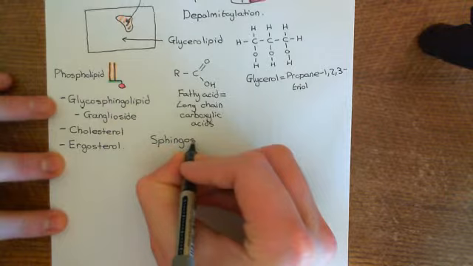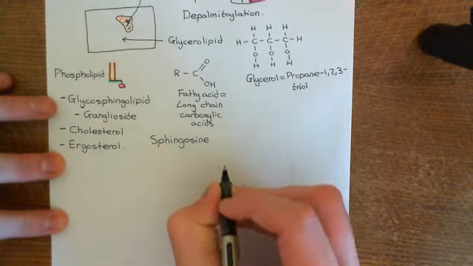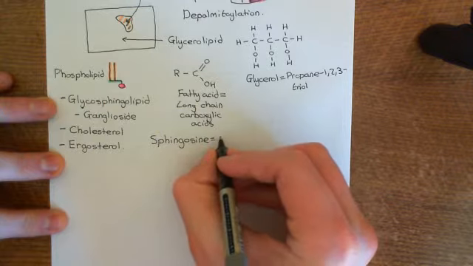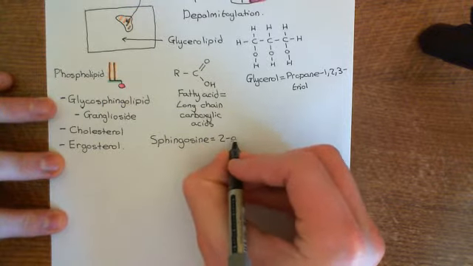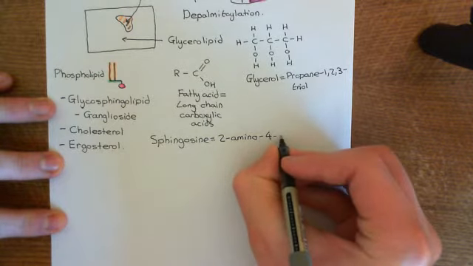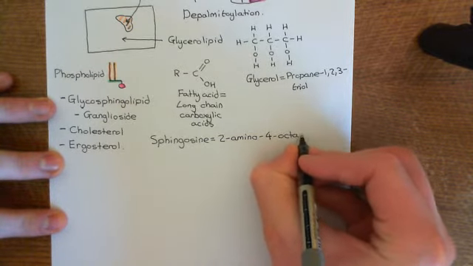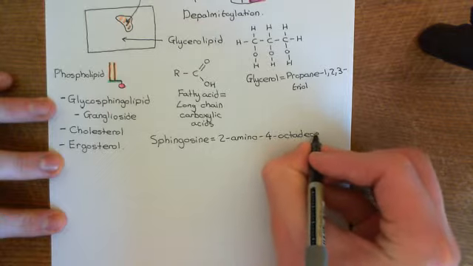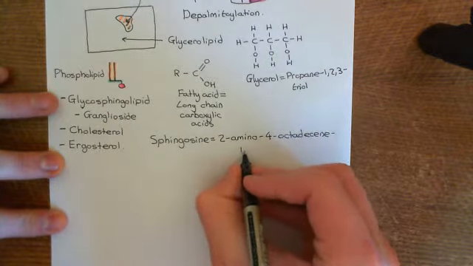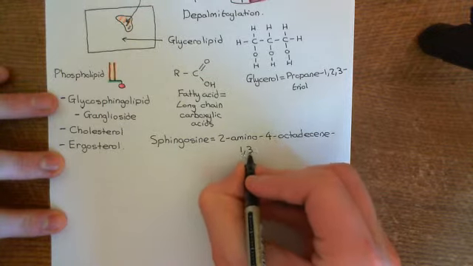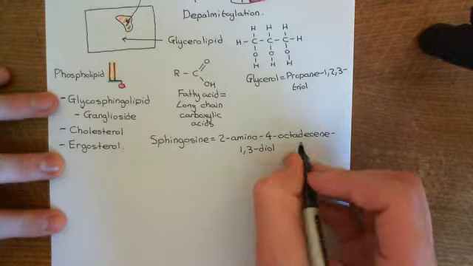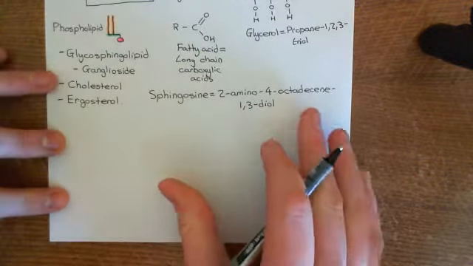Sphingosine's proper name is 2-amino-4-octadecene 1,3-diol. Although this is a nightmare of a name, it's actually very useful because it tells you exactly what the structure of this molecule is, and it's actually not that complicated to read.